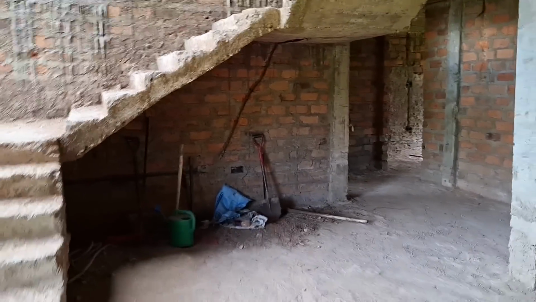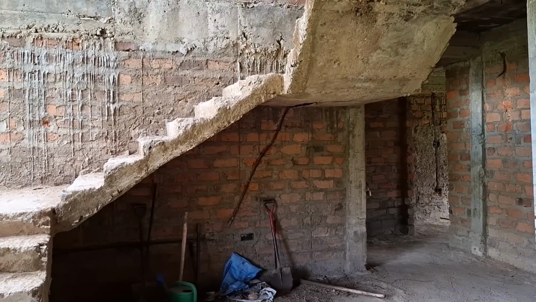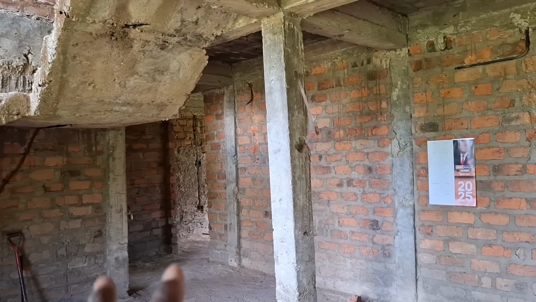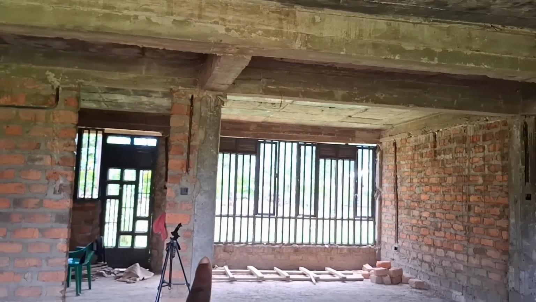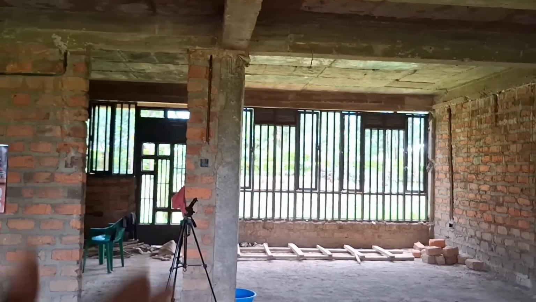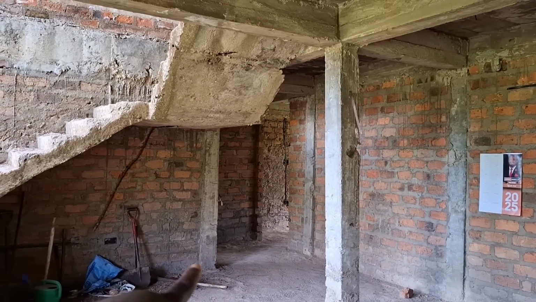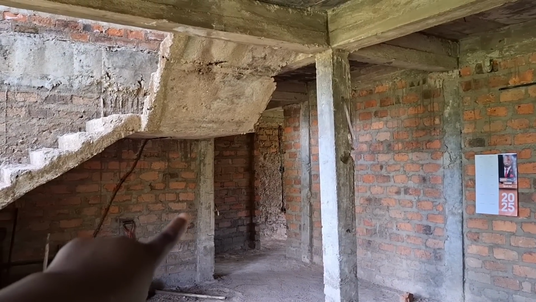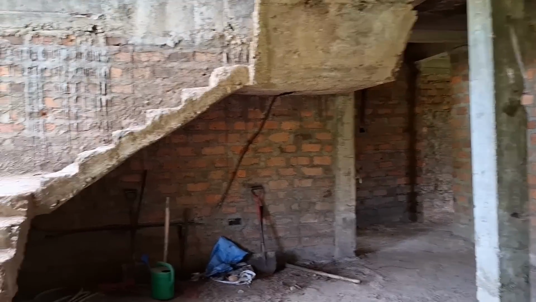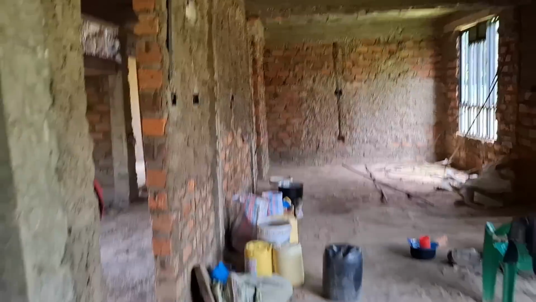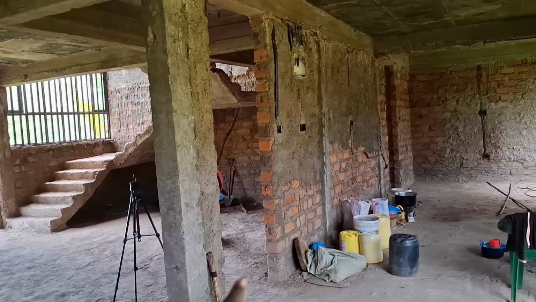Because I already have a plan of what to do with the space under the staircase, this pillar is kind of displaced. I think I should have had it here. Yeah, it should have made more sense here. So we're gonna be getting rid of that pillar, and we will build a wall connecting the two columns, and then we can use that space under the stairs for whatever I want to do with it.